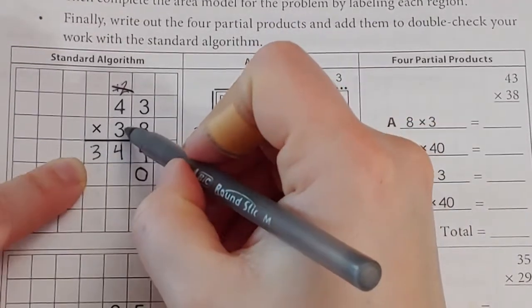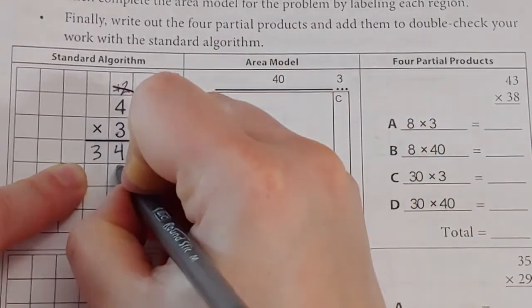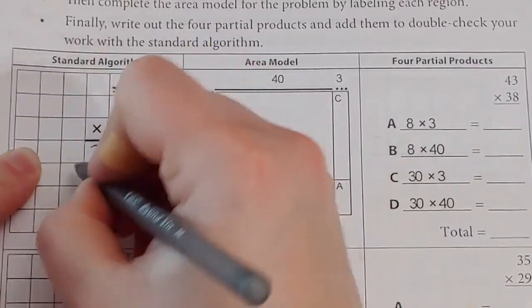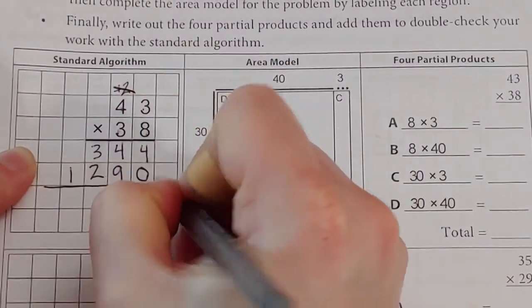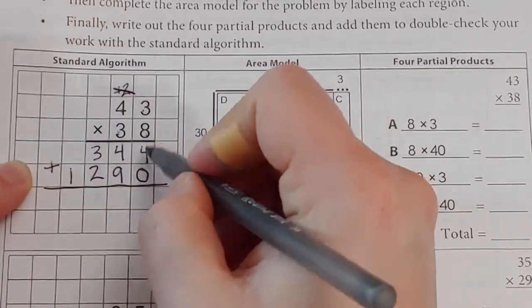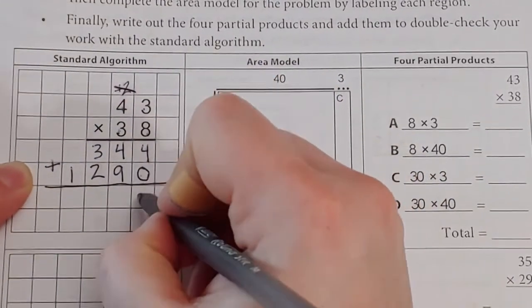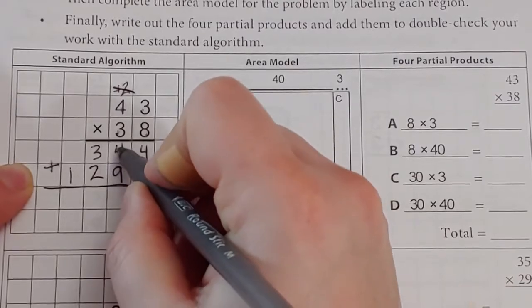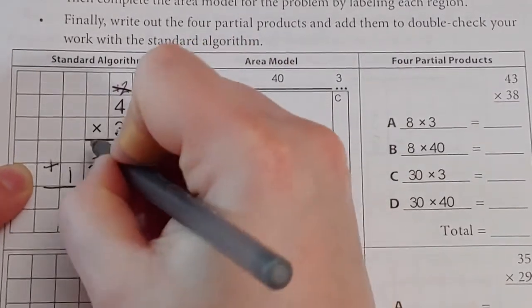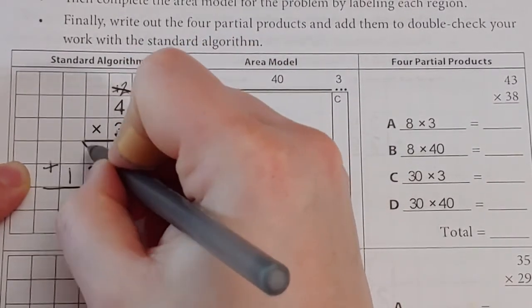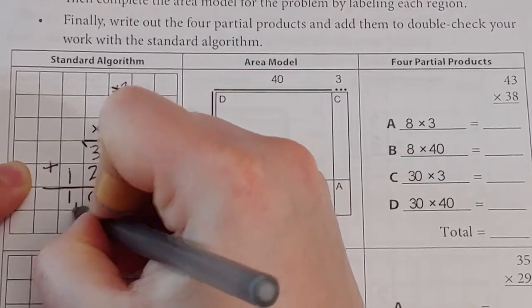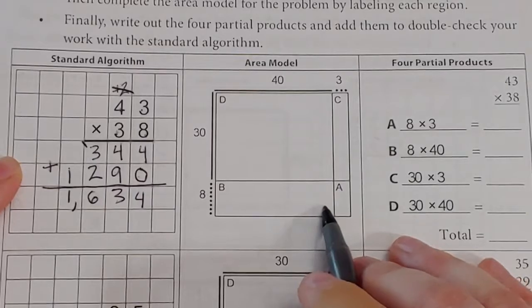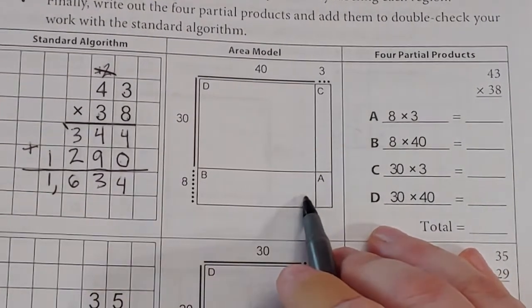And then we're going to go 3 times 3 is 9. 3 times 4 is 12. It very nicely gives us pretty boxes to keep your numbers in. Then you added them together. 4 plus nothing is 4. 4 and 9 is 13. 3 and 2 and 1 is 6. And 1. So then you checked it against these two to see how you did over there.